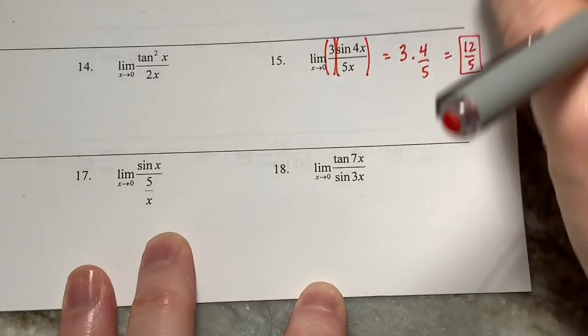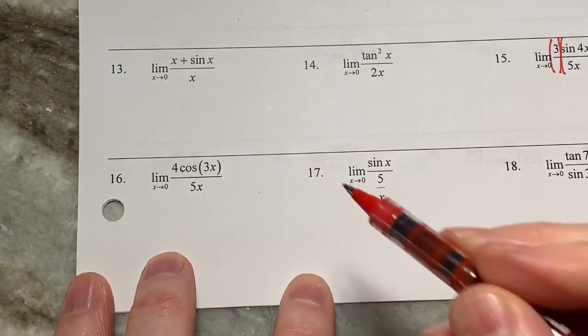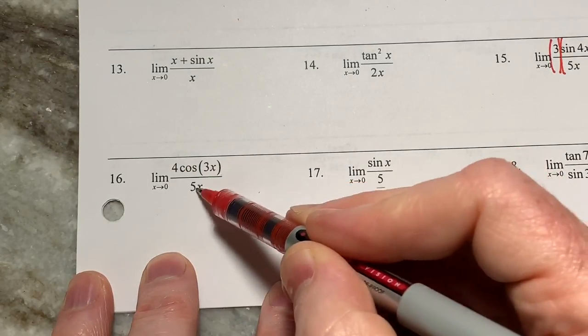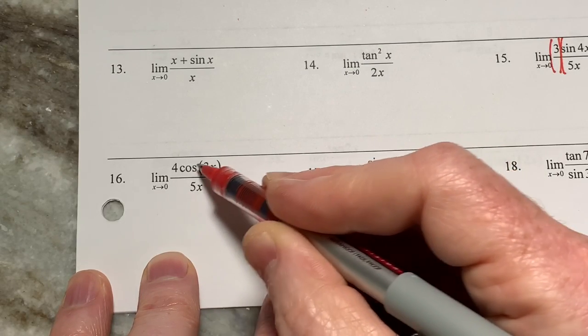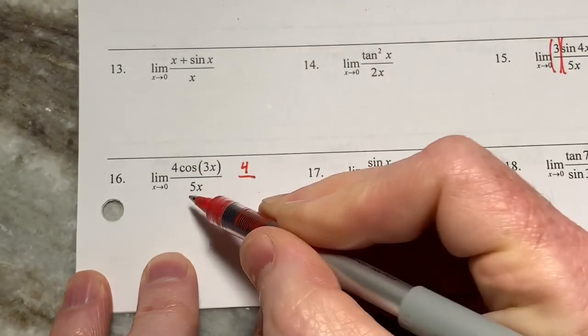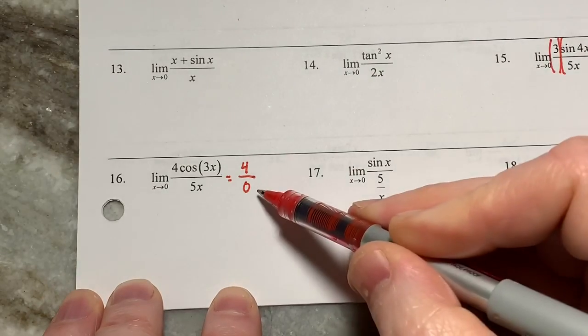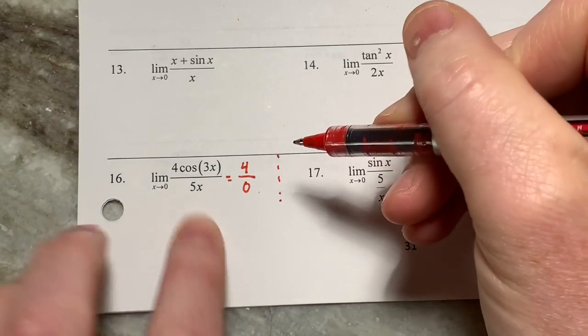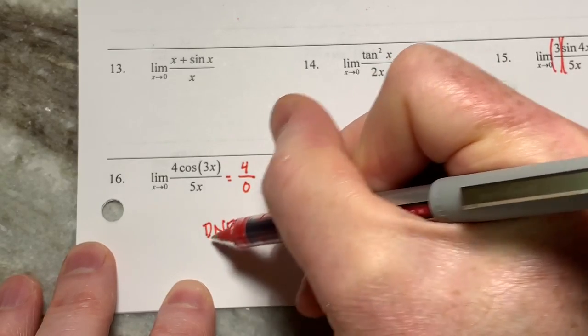All right, jumping down to number 16, very commonly missed question. People look at problems like 16 and they go, oh yeah, 4 times a 3/5. But wait, if I plug a 0 in there, 3 times 0 is 0, but cosine of 0 is 1, and 1 times 4 is 4, and 5 times 0 is 0. What does that mean? Well, that's a vertical asymptote, right? Is the bottom squared? No. Well, then this limit does not exist.